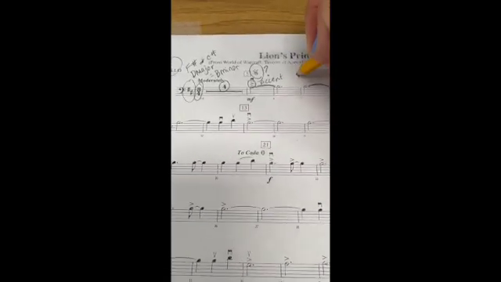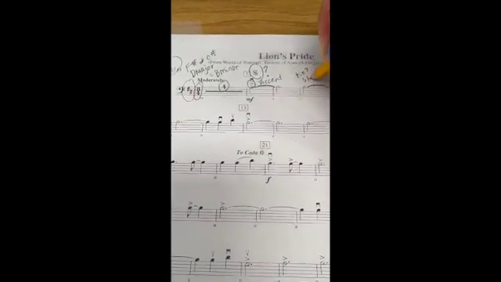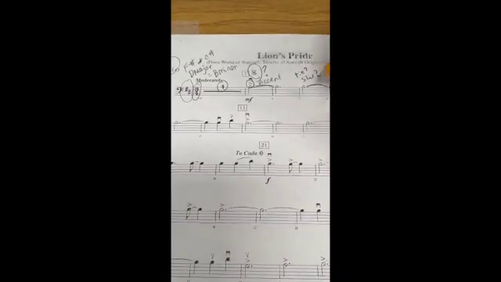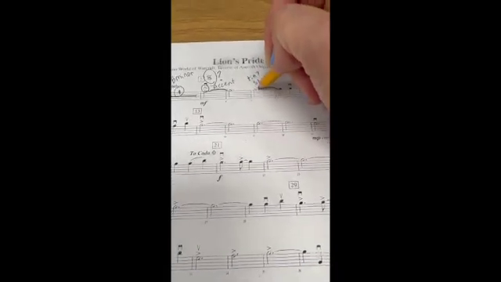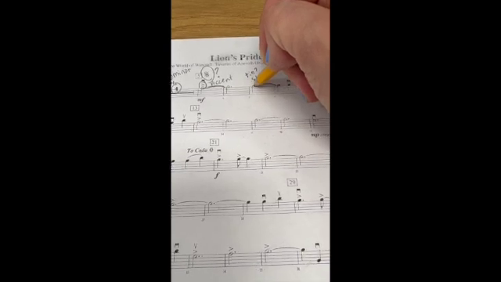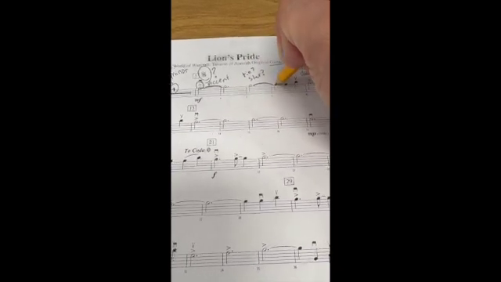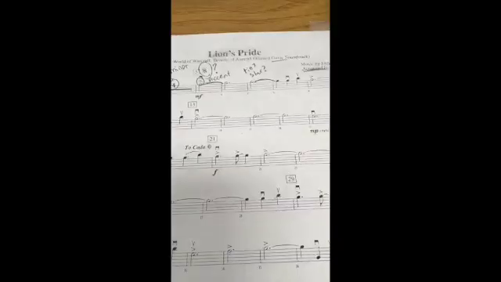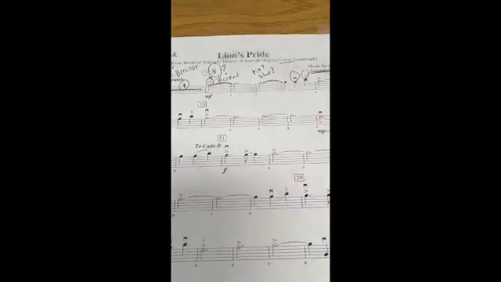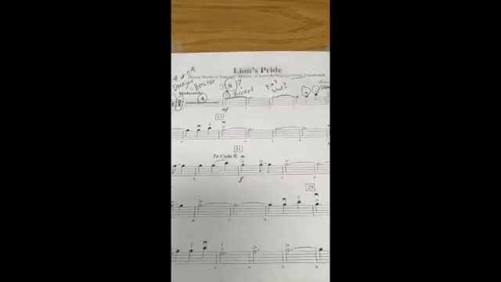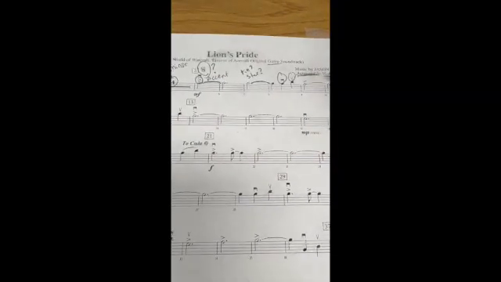Is that a tie or a slur? And what does it mean? Oh yeah, that means I have to count these many beats, 3 beats, 1, 2, 3, 4 basically, and goes into the next measure. Down bow. Do you know what a down bow is and what an up bow is? Okay, and here's another tie.